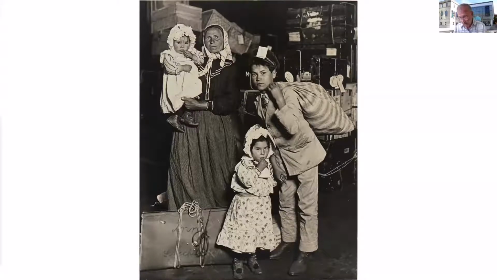Okay, folks, so what do you think is going on in this photograph? It looks like they've just gotten off the boat. And I know I've seen this photograph before. I think it's Italian, but I could be wrong. I'm just trying to remember. I mean, this is a very well-known photographer. And it looks like, especially the children, the little boy, they're in awe. They're not quite sure what's going on. And they're waiting to get through immigration.